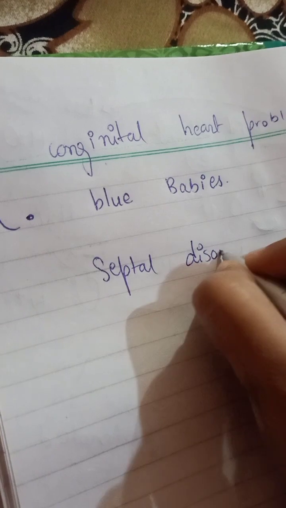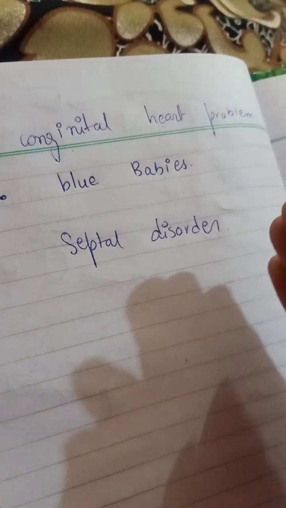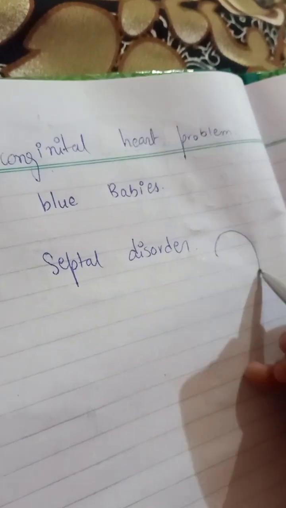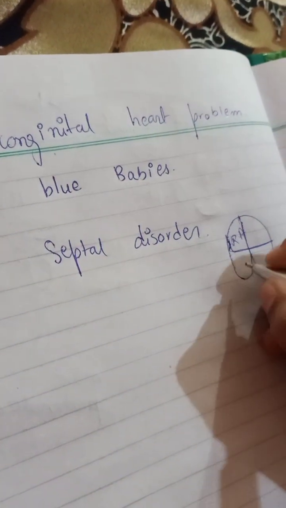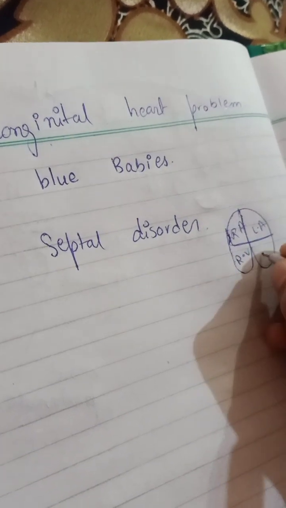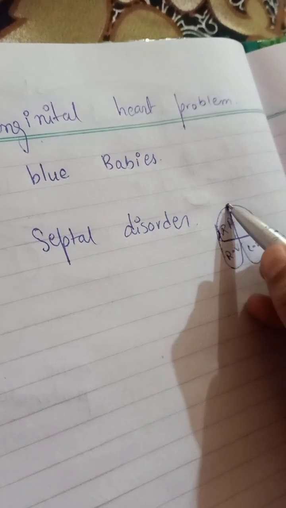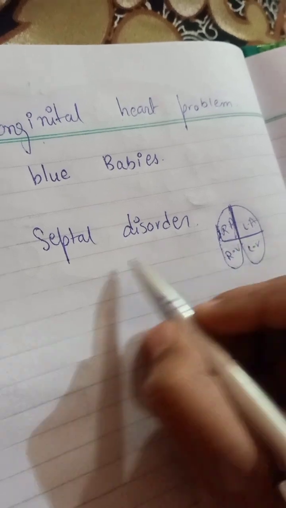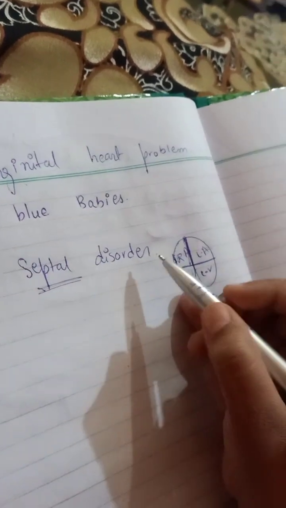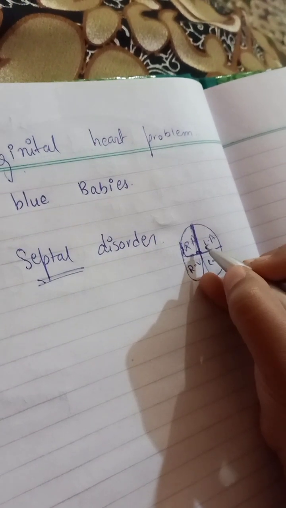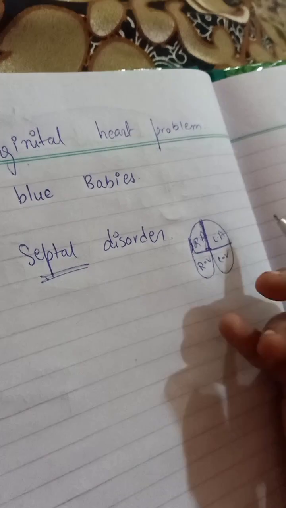As you all know, we have chambers, and the chambers are divided by the septum, just like this. We have four chambers: right atrium, right ventricle, left atrium, and left ventricle. This is the atrium, and this is the septum, which divides the two chambers. So this is the septal disorder, which means this is the interatrial septum. What is the interatrial septum? It is the septum dividing the atria.